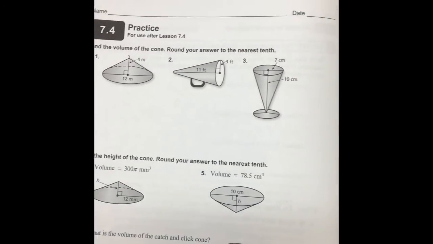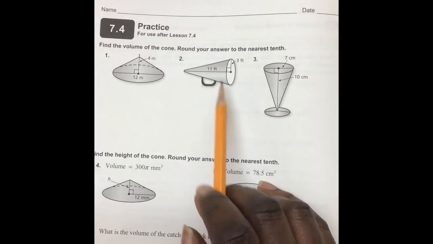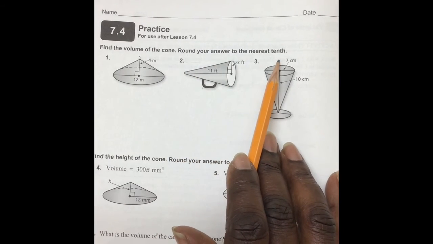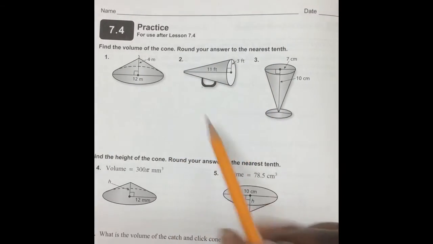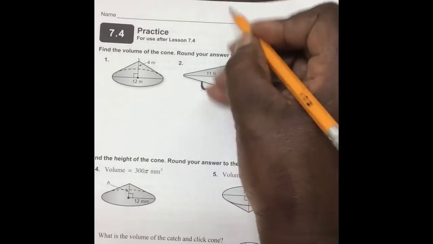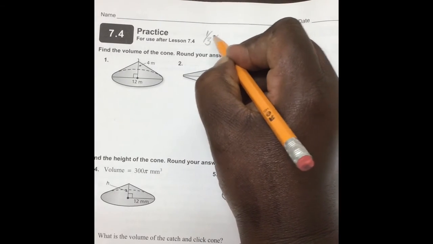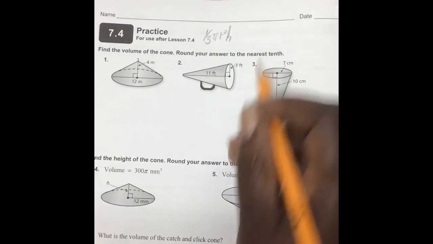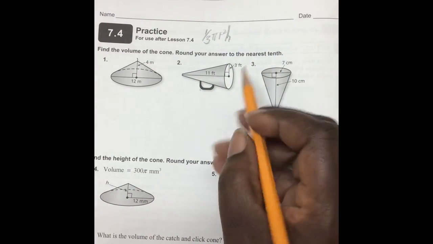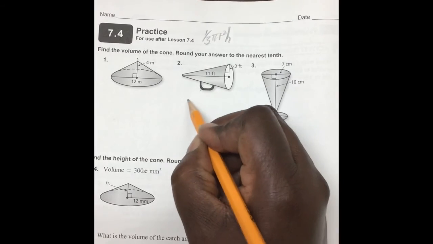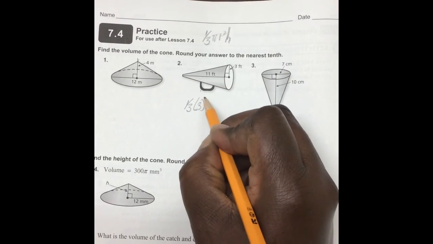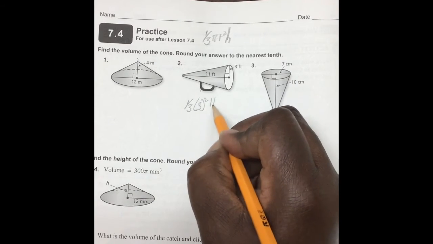All right, so let's take a look at number 2. It says, find the volume of the cone, round your answer to the nearest tenth. Okay, so here we know our formula is 1/3 pi r squared times h. Here we would take our 1/3, r is 3 squared, and our h is 11.